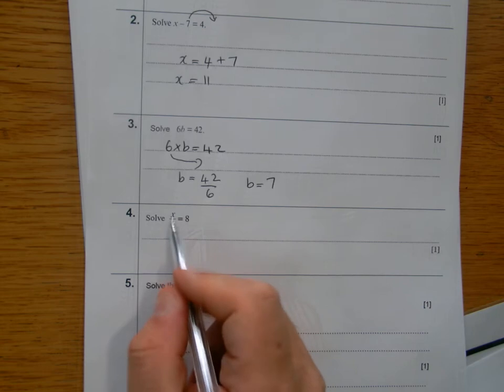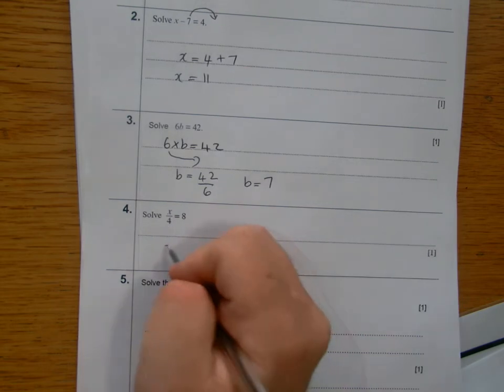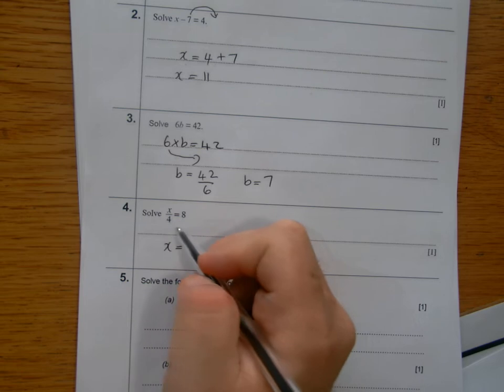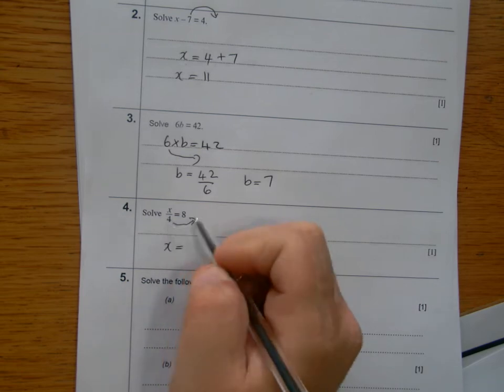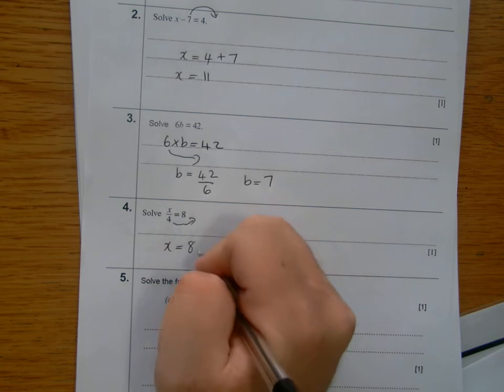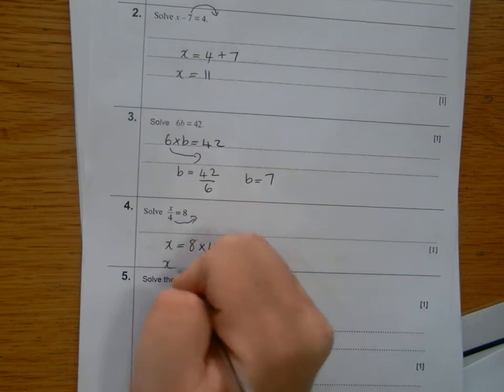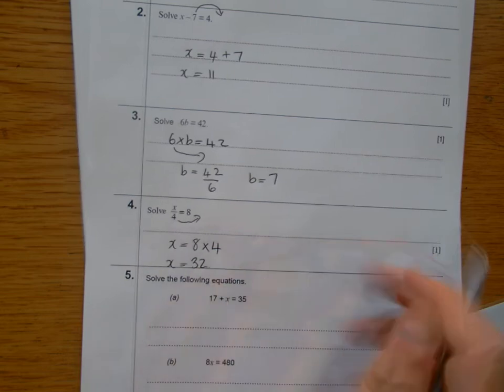With this one, dividing. So to get x on its own, we've got to move the 4 over to the other side. And because we're dividing by 4, when you take it over, you do the opposite. And the opposite of dividing is timesing. So you get then 8 times 4, which is 32.